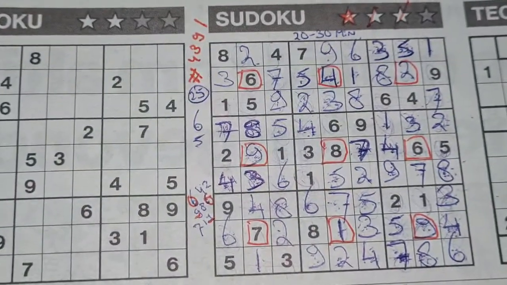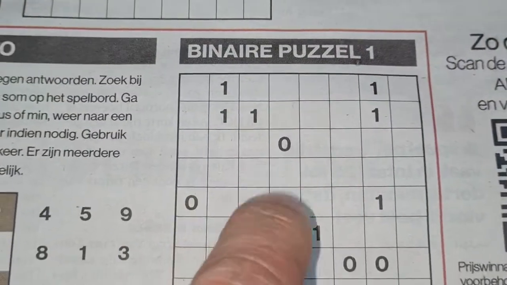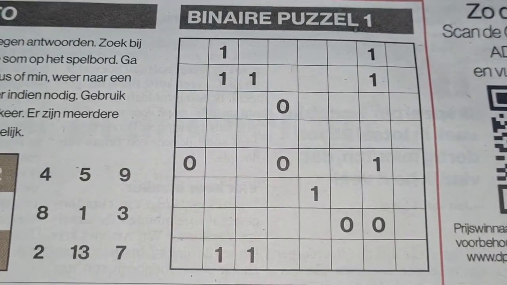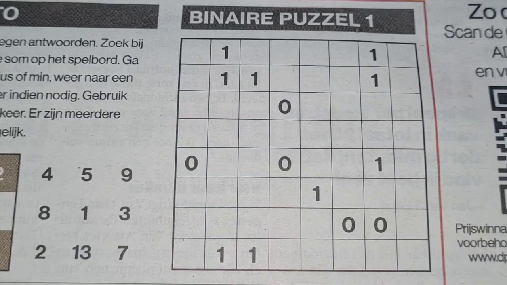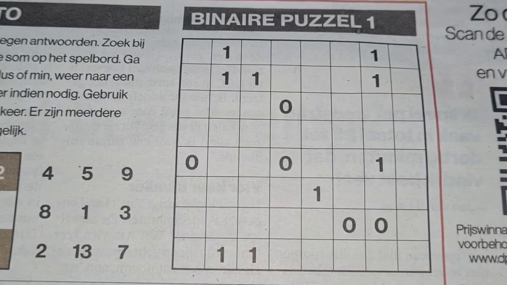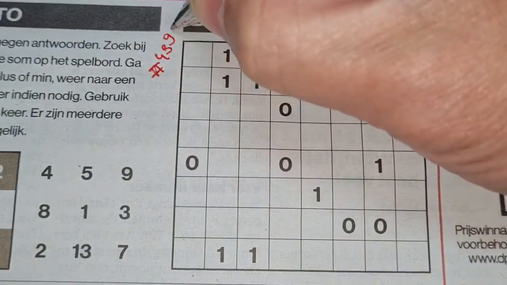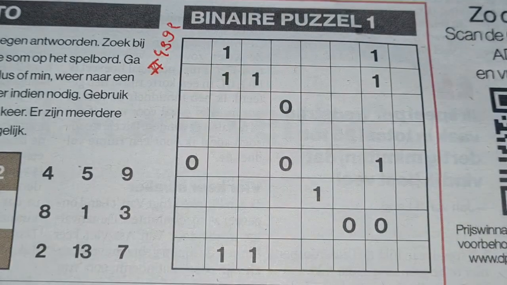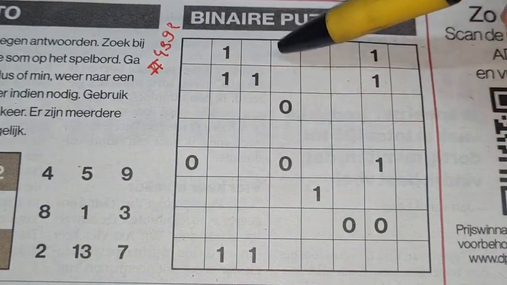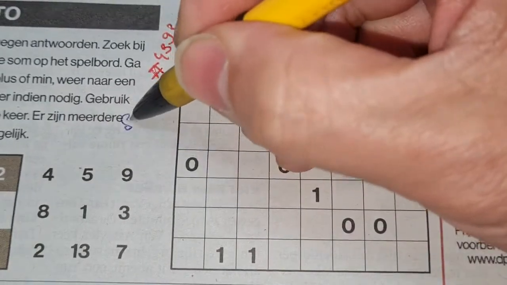We have in this additional 6 extra puzzles. I've already solved the first one, and I will do the binary puzzle, because not all the puzzles I will do, half of them I will solve. And the second puzzle I will do is a binary puzzle number 4392. What kind of binary puzzle is this one? Let me count. 1, 2, 3, 4, 5, 6, 7, 8.